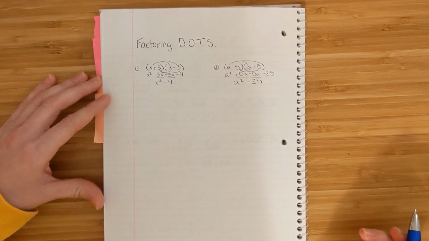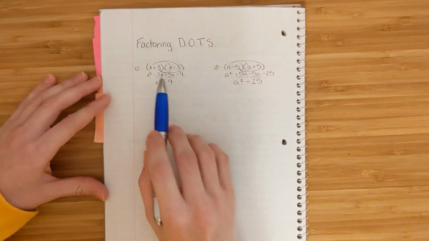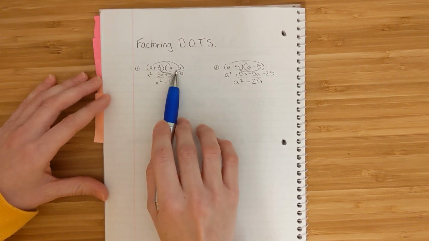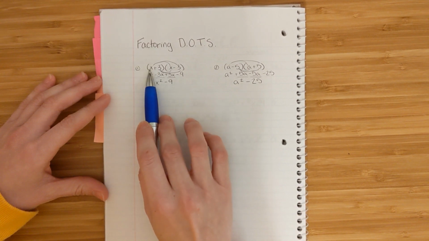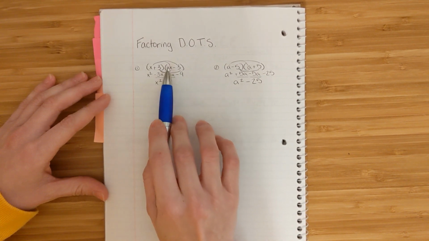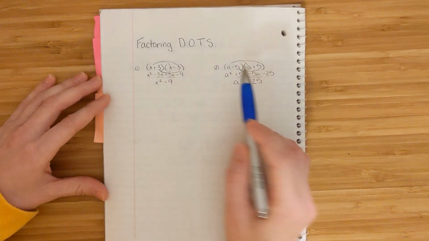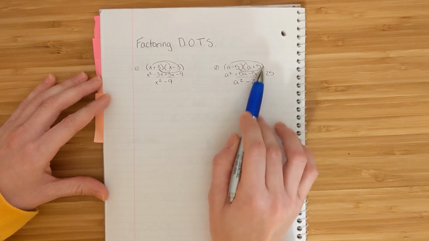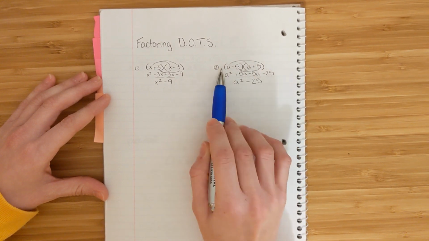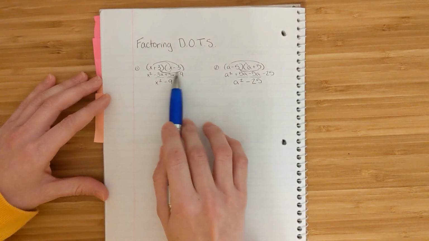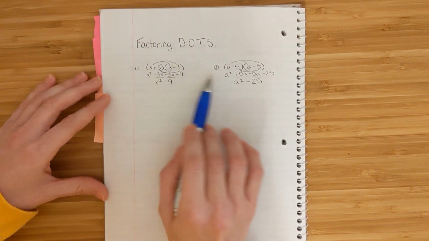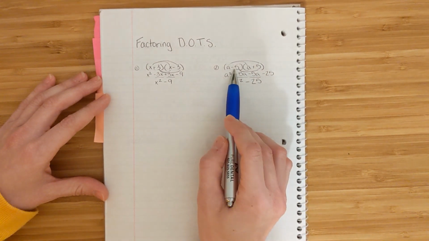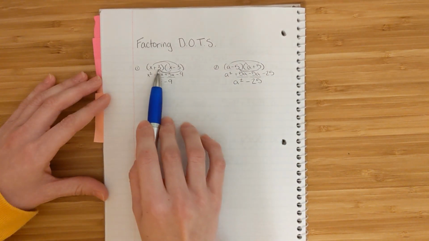Did you catch the similarities in those two questions? Okay, both of our factors that we started with had very similar terms in each factor. This is a binomial with x and 3, and this is a binomial with x and negative 3. Similar over here, this one is a binomial with a minus 5 and a binomial with a plus 5. So we've got two terms in each of our factors, very similar terms as you compare the two factors together, but one has a subtraction sign and one has addition.